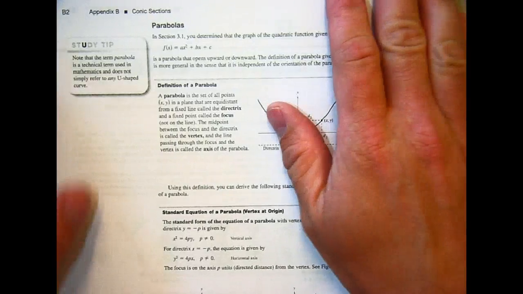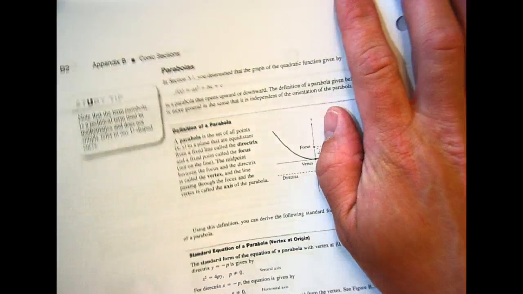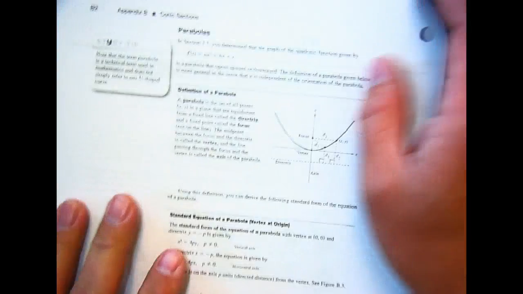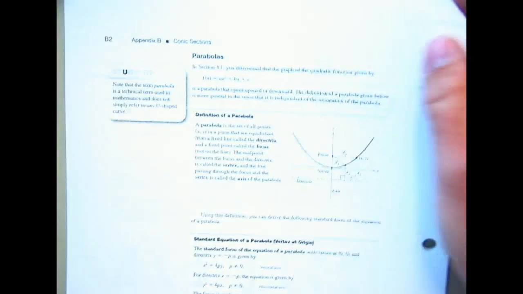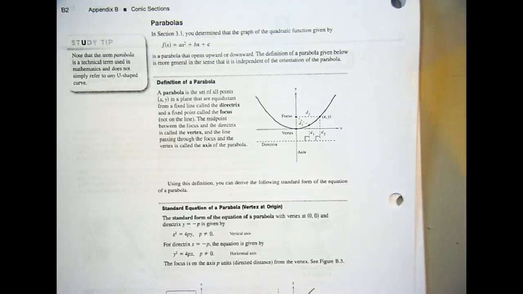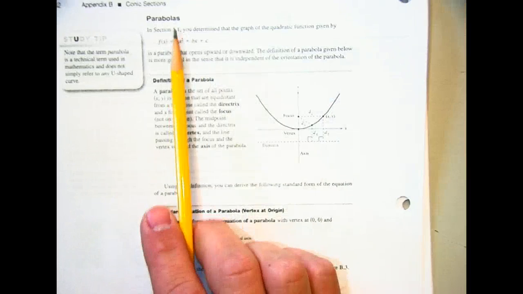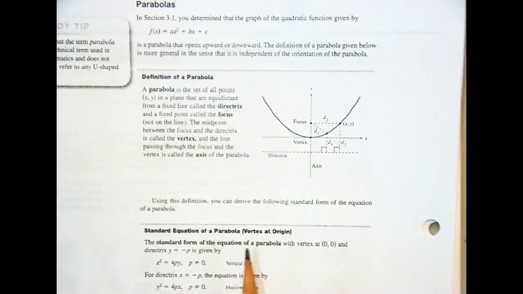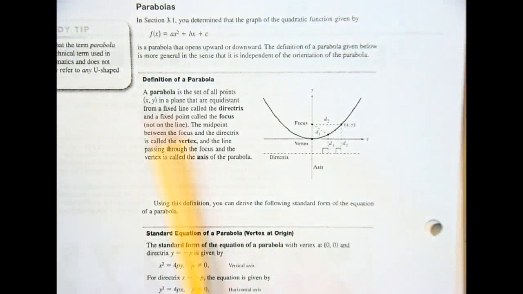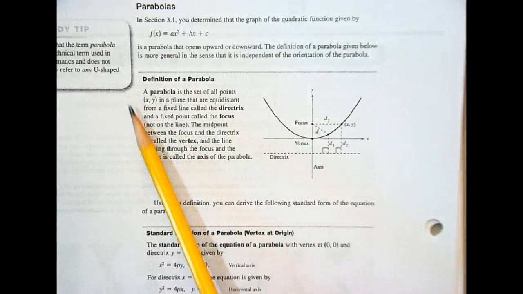Now, understand that when you start talking about conic sections, they're referenced as quadratic relations. Okay, it's because to get those conic sections you use quadratics. Okay, it's not just the parabola, but you've seen this form before. f of x equals ax squared plus bx plus c. Okay? The definition of a parabola, this is the actual definition.